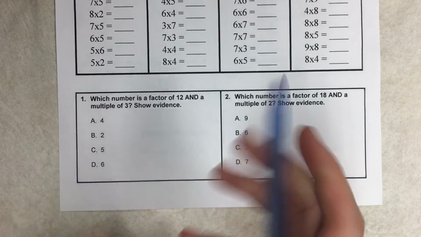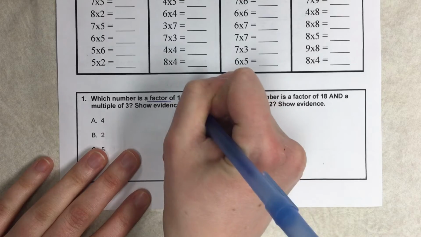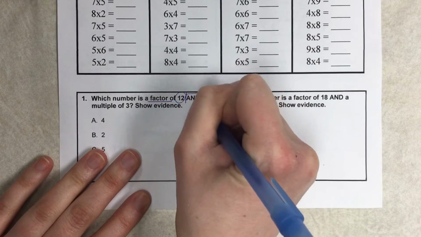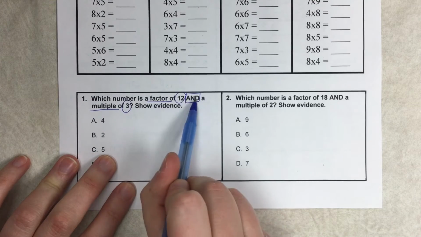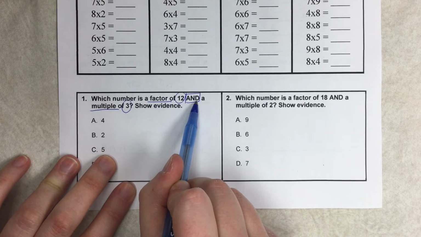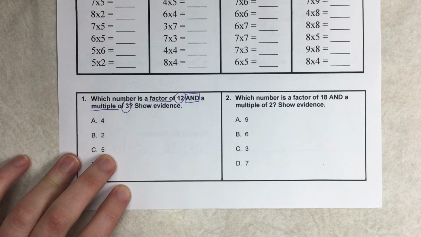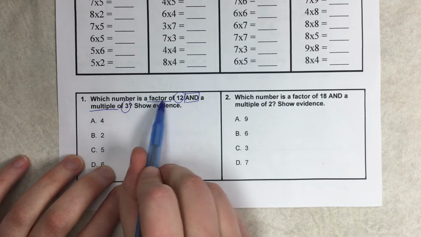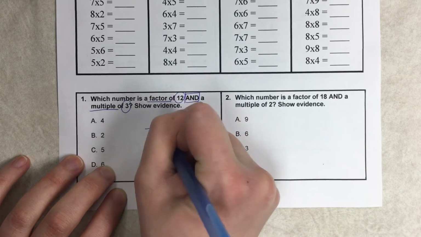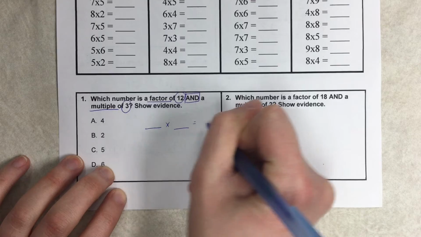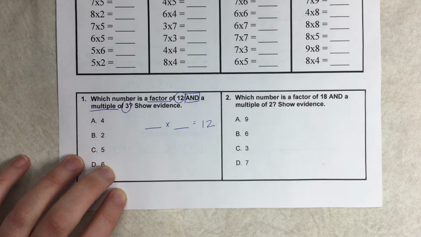Number 1, which number is a factor of 12 and a multiple of 3? Normally, this word says not a multiple of 3. So we have to look at this a little bit differently. Let's start with factor of 12. I know factors are the numbers that multiply together. So something times something equals 12.